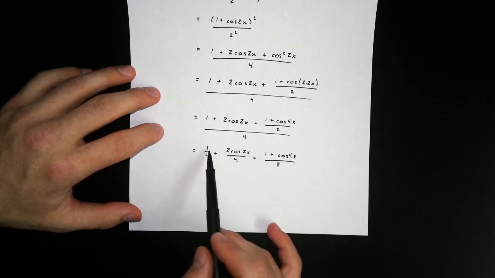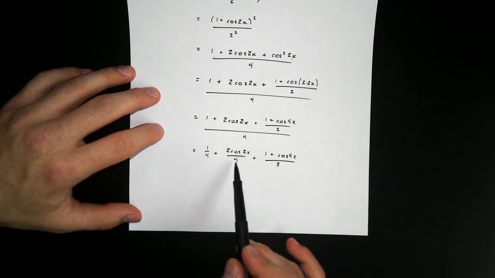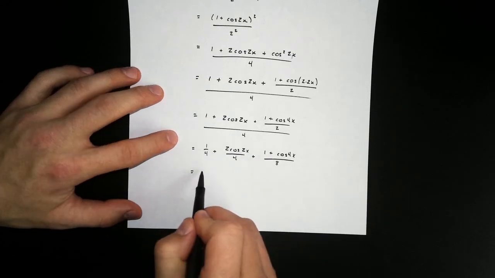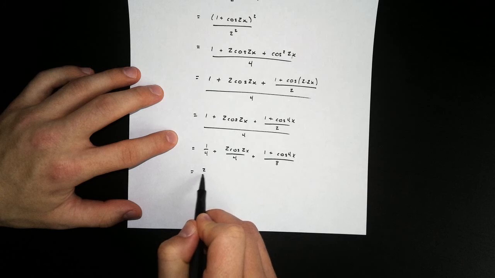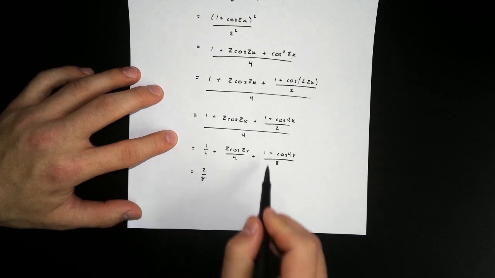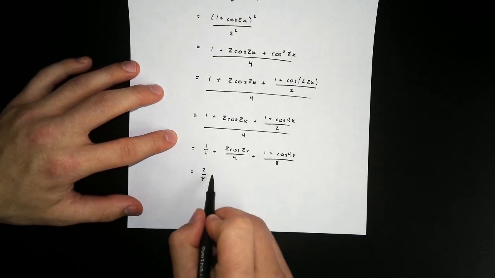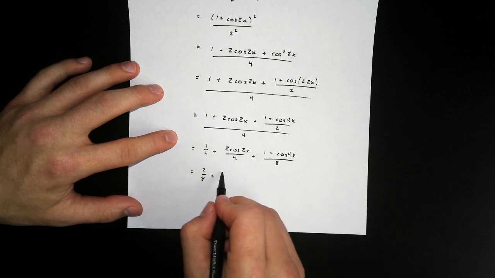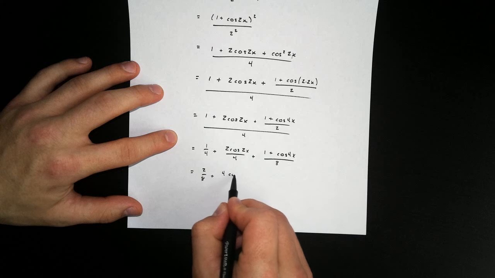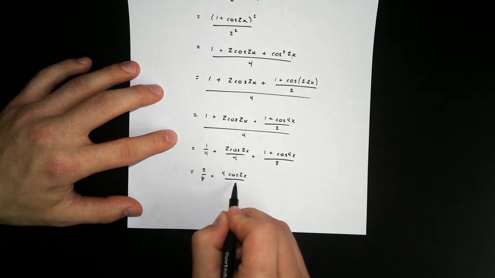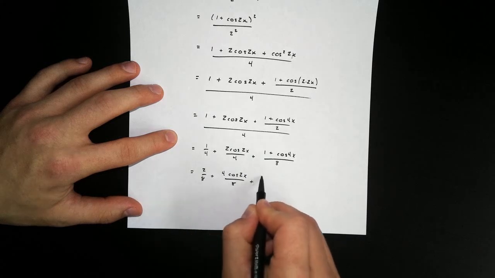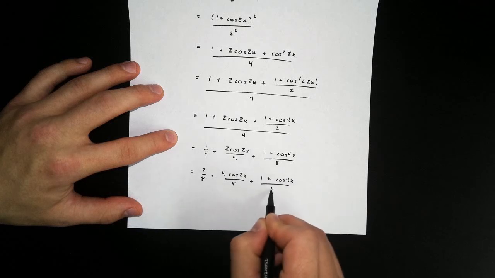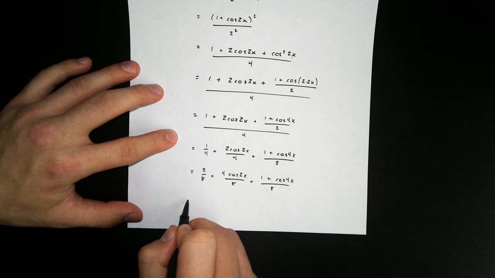Now let's finish this up by getting a common denominator, and then we can rewrite this a little bit. We do have options. I'm just going to approach it this way. I could factor out something as well, but multiplying top and bottom here by 2. Same thing with this one. And now we can add all of this together.